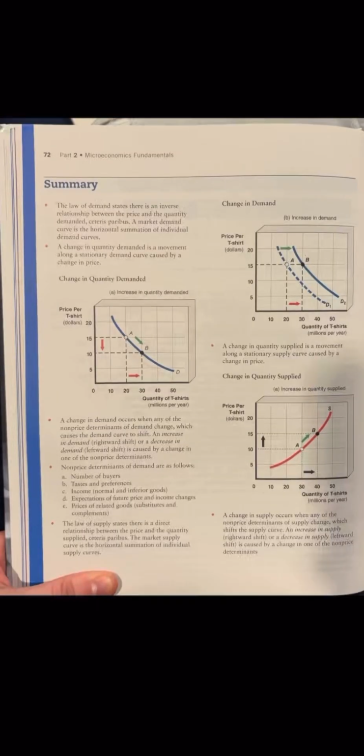Summary: The law of demand states that there's an inverse relationship between the price and the quantity demanded, ceteris paribus. A market demand curve is the horizontal summation of individual demand curves. A change in quantity demanded is a movement along a stationary demand curve caused by a change in price. A change in demand occurs when any of the non-price determinants of demand change, which causes the demand curve to shift. An increase in demand, a rightward shift, or a decrease in demand, a leftward shift, is caused by a change in one of the non-price determinants.